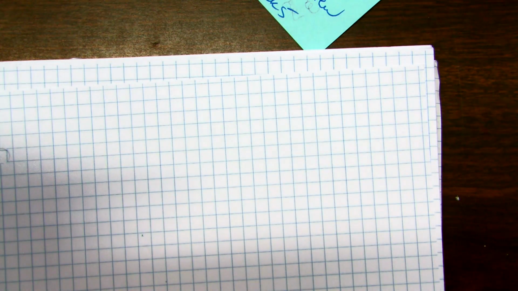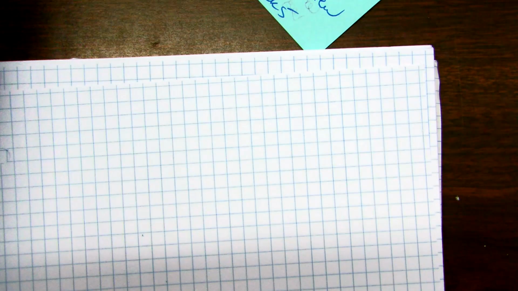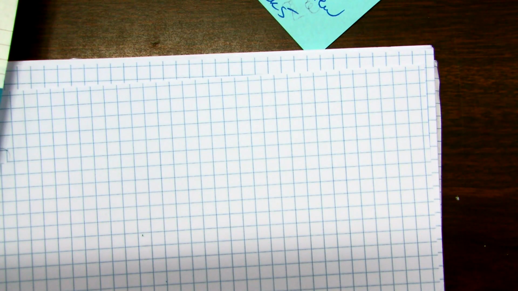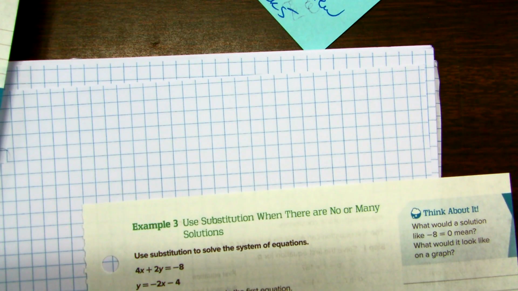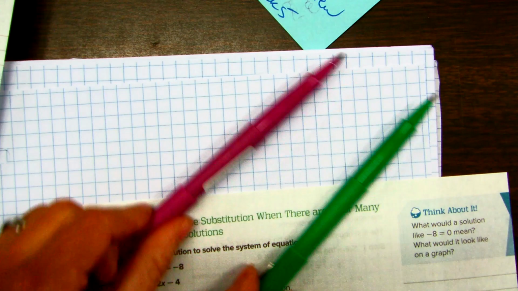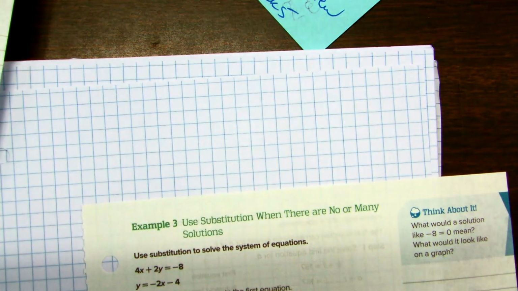Go over to, there it is. Example 3 on page 325. I'm going to show you some easier ones. Because remember, there's 3 different types of solutions. I just did 2 examples with you where the solution was one solution, and that answer is always going to be an ordered pair. But remember, we have no solution, we have infinitely many solutions. So we know what that looks like on a graph from yesterday. What does that look like when we do this method? It's actually easier than the other ones. So watch.